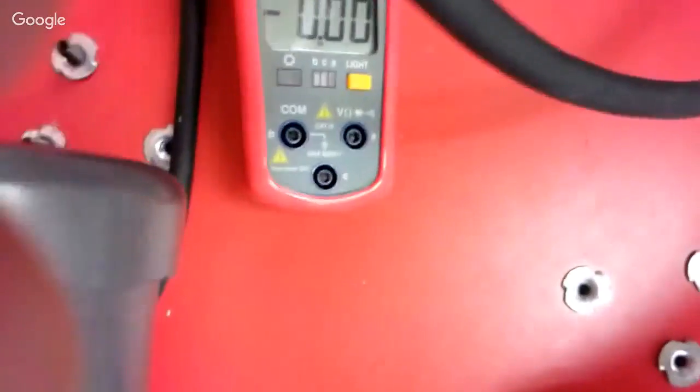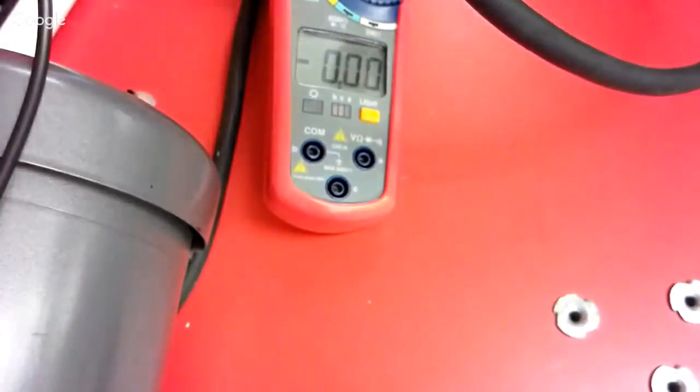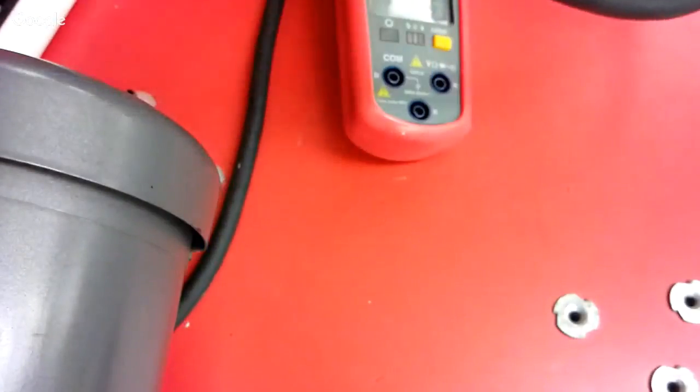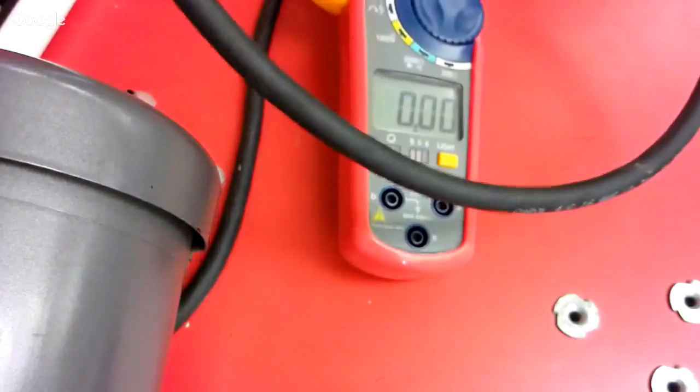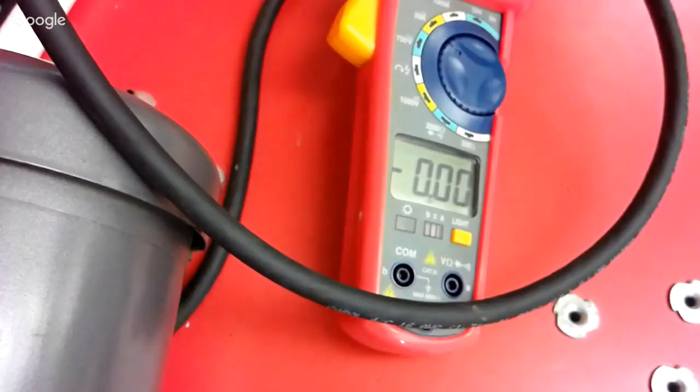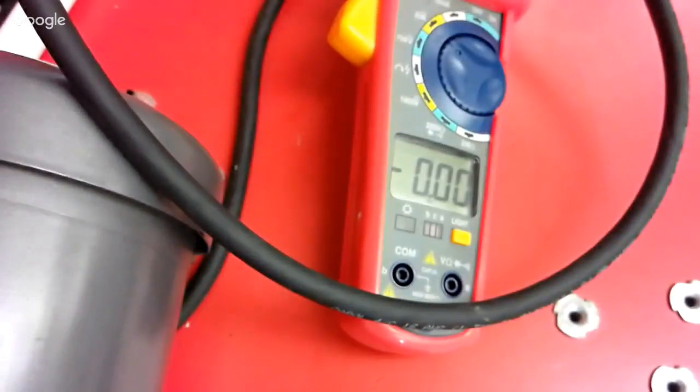How many people think this is going to work? Raise your hands if you think this is going to work, checking amperage around all 3 phases at once. Yes? No? It'll say it's read an amperage. Well, it'll probably read something, but it won't be right. Let's see what it reads. Oh, no, we don't get anything.